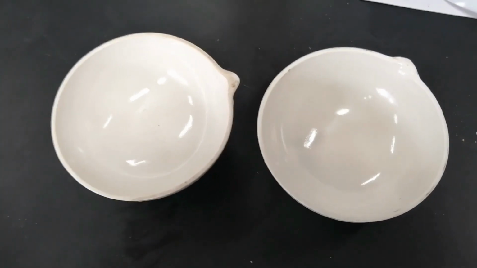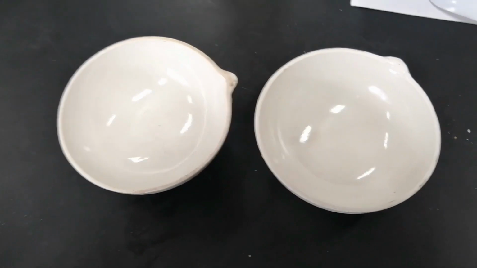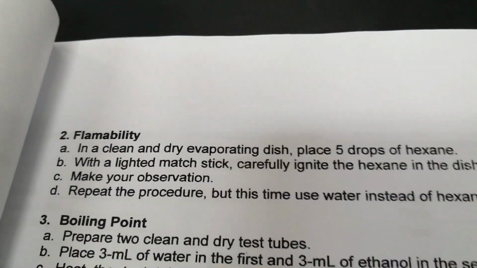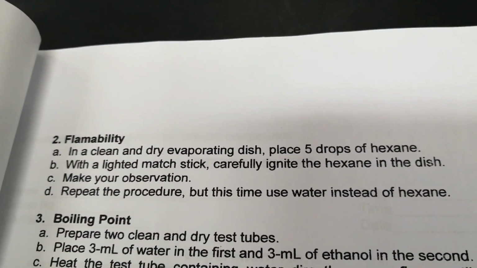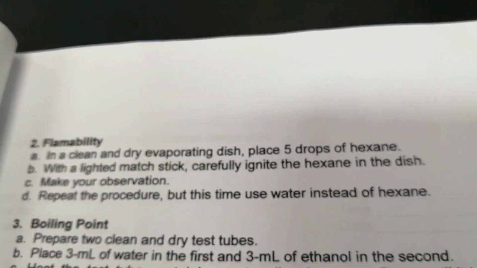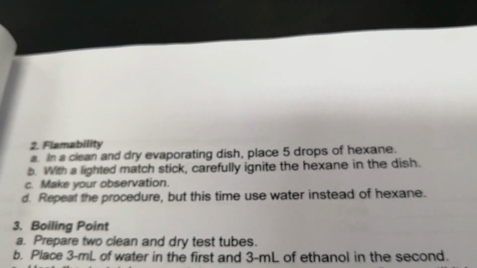So, tignan nyo sa kanila kung sino yung flammable and not flammable. So, with a lighted matchstick, carefully ignite the hexane in the dish. Make your observation and then repeat the procedure, but this time use water instead of hexane.